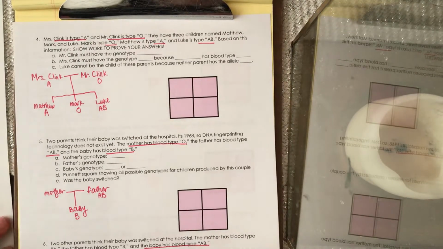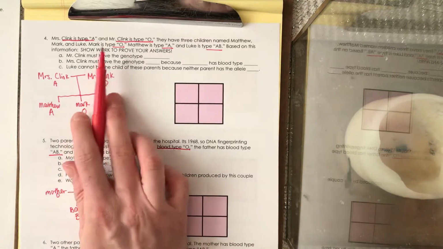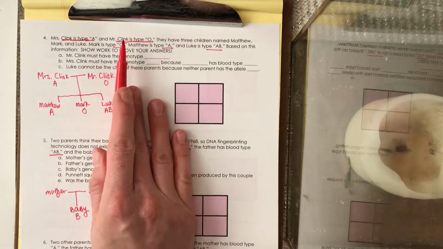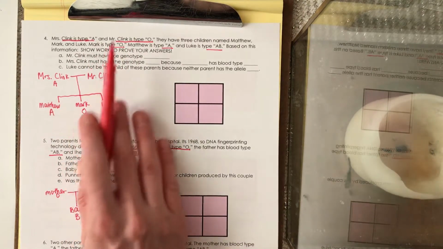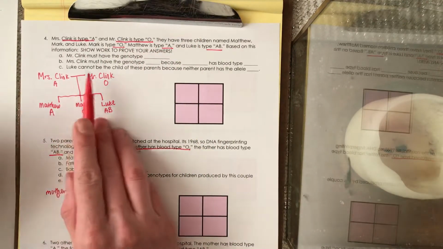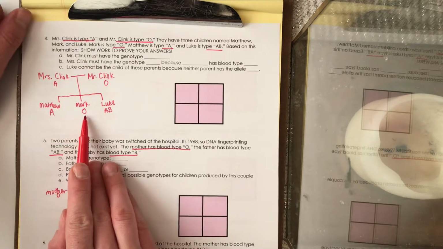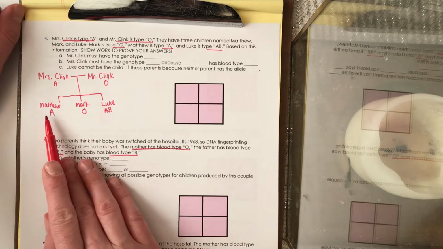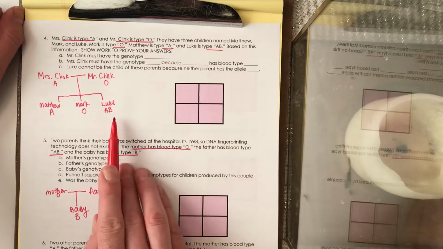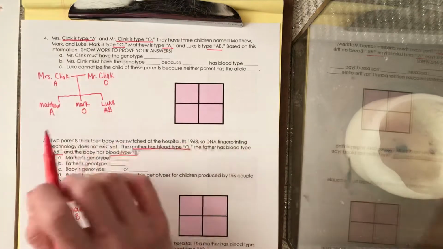Number 4 says Mrs. Klink is type A, Mr. Klink is type O, and they have 3 children named Matthew, Mark, and Luke. Mark is type O, Matthew is type A, and Luke is type AB. Based on this information, here are the questions.